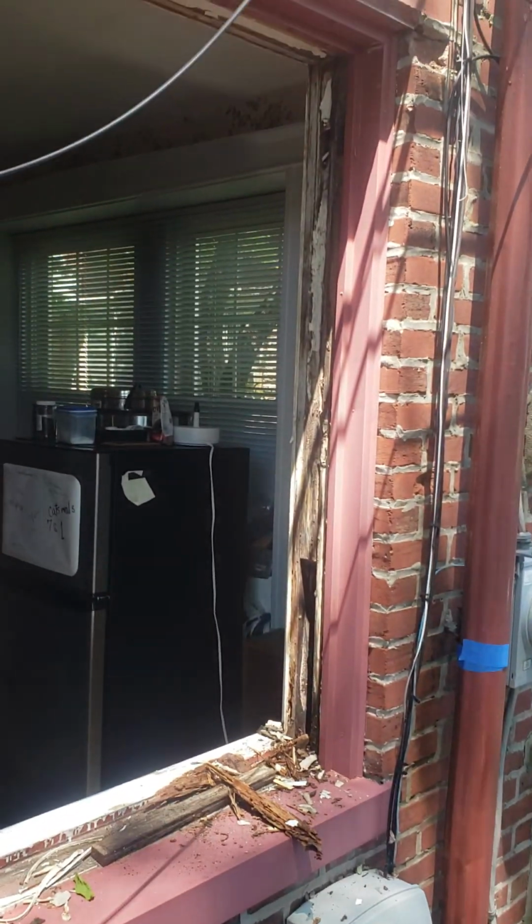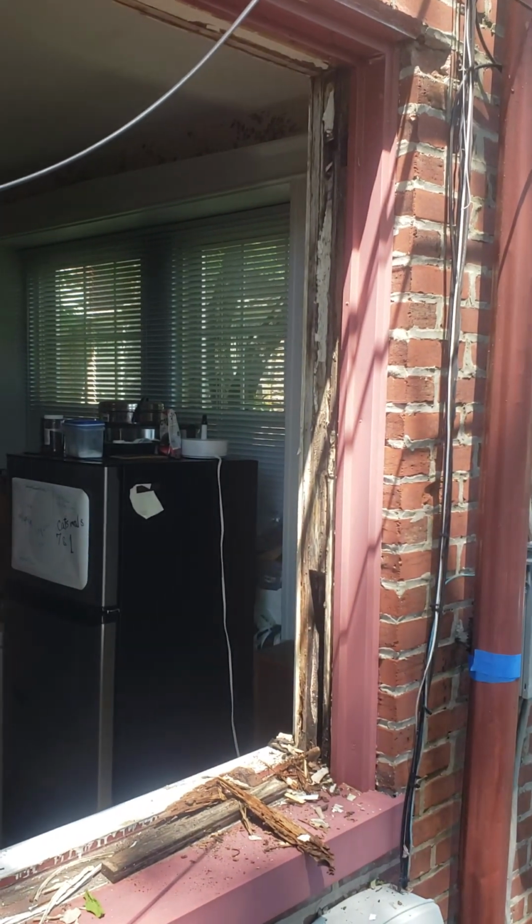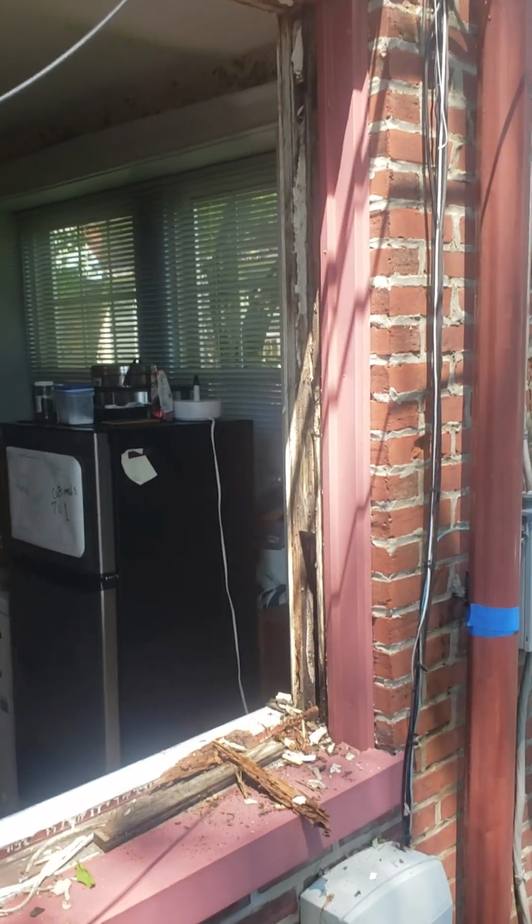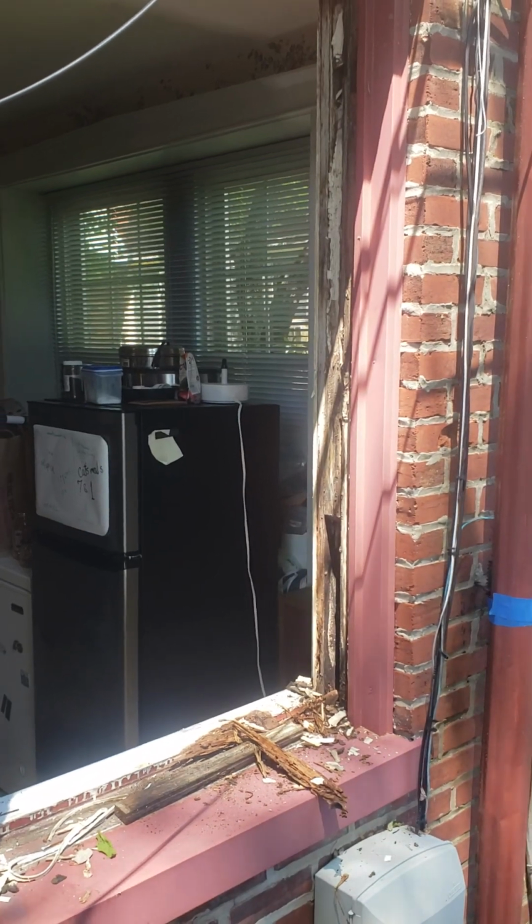And in this case, it was actually not the window installation. That was not the problem. The window is installed nicely. The capping is still good. We can even reuse it.